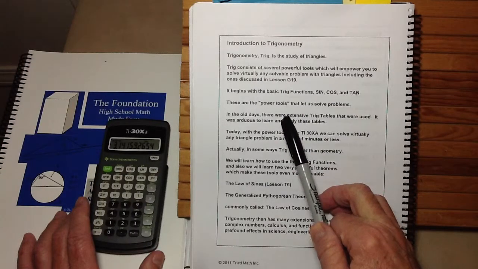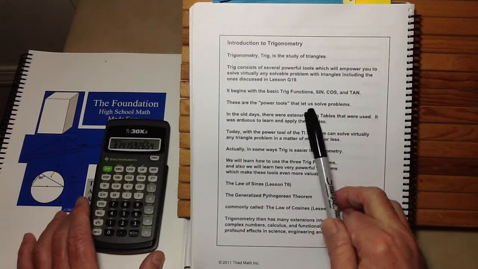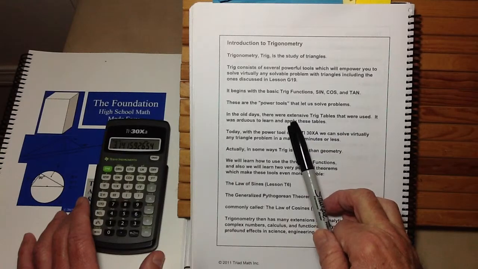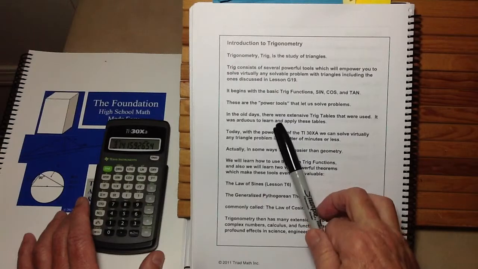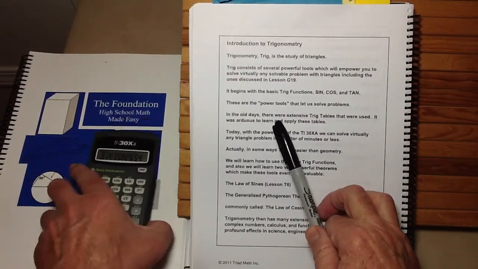Back in the old days, there were extensive trigonometry tables that were used. Sometimes they were included on a slide rule. Sometimes you had to look them up in books. And it was pretty arduous and time-consuming to use these.